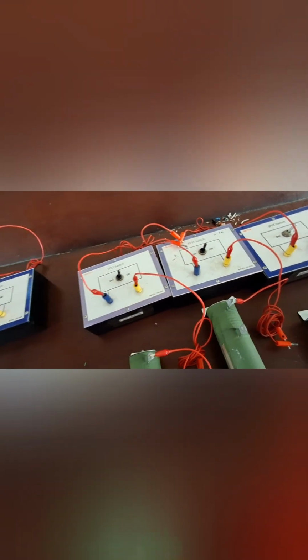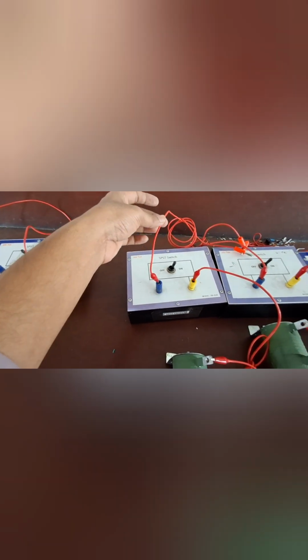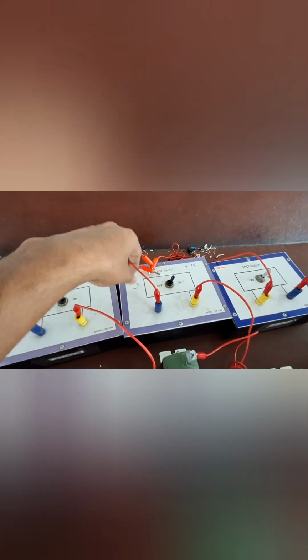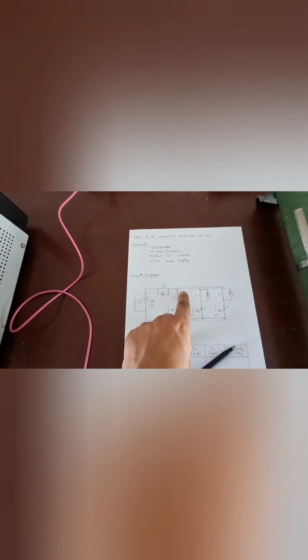If we remove this part, we can see that the poles of the second, third and fourth SPST switches are connected to a common node that is shown here. This common node is connected to the throw of the first SPST switch that we have seen here.